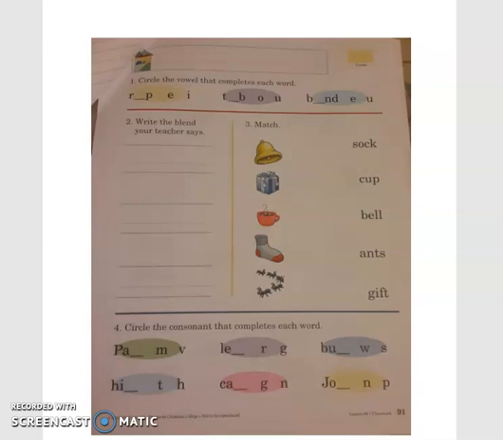Alright guys, so we're going to be going over and doing page 91 together. So, let's start up here at the top. Just like we've done before, you're going to read these words and try and put in the different vowel sounds to see which one makes the word. So I'm going to show you an example and do this first one with you, and I'll let you do those other ones by yourself.